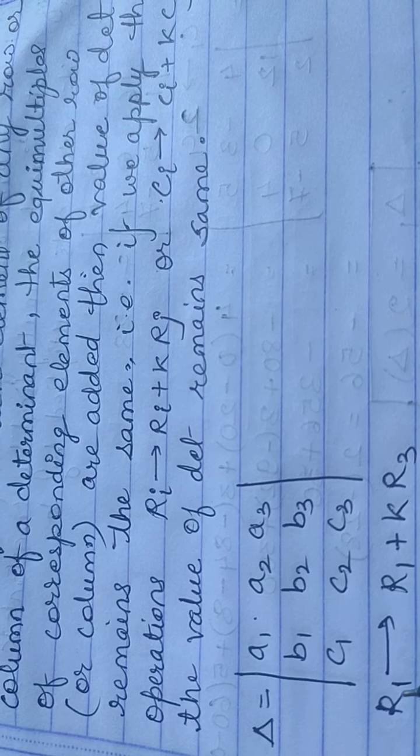Now if I multiply the third row elements by a constant k, and if I add these elements to the corresponding elements of the first row, okay, then the value remains same. So we can add multiples of any row to the corresponding elements of any other row. Okay, so it will be positive or it will be negative multiples of that row or column. This can be done column wise also. The value of the determinant will remain same.